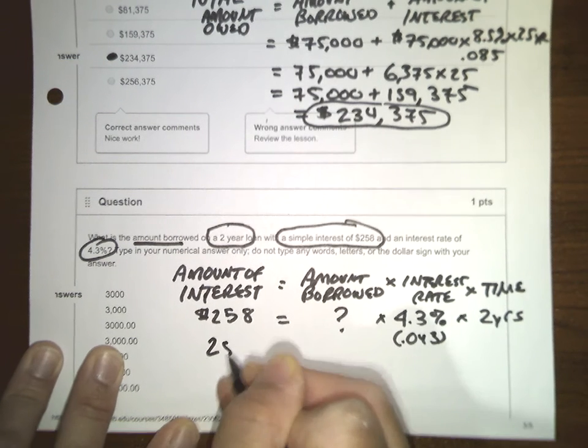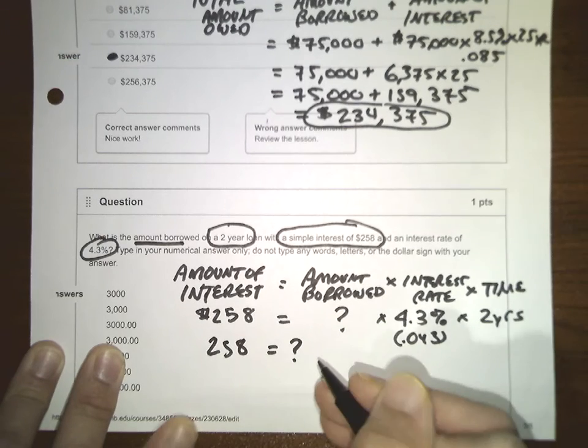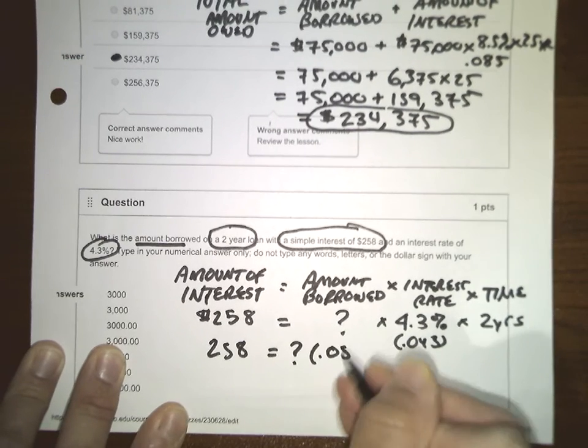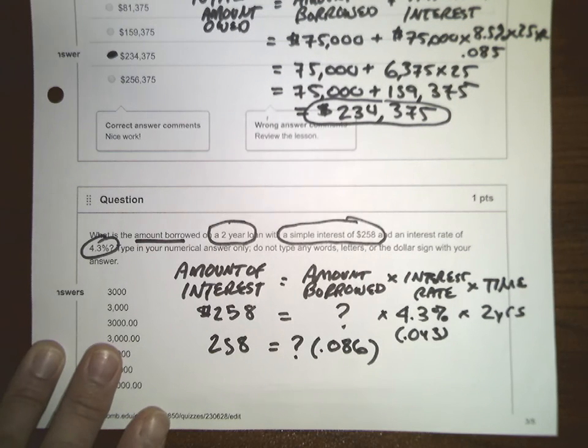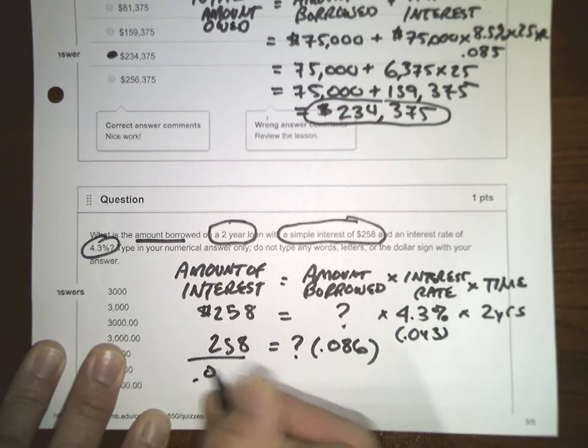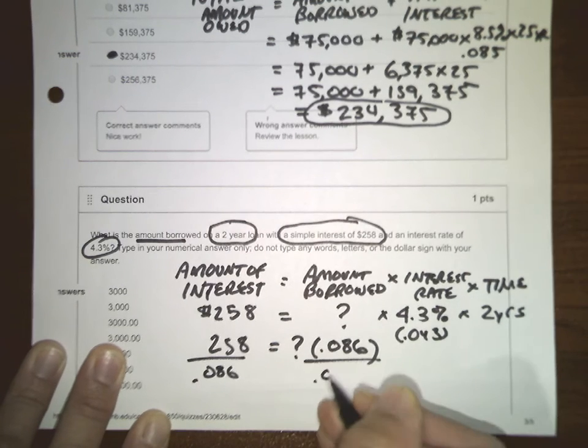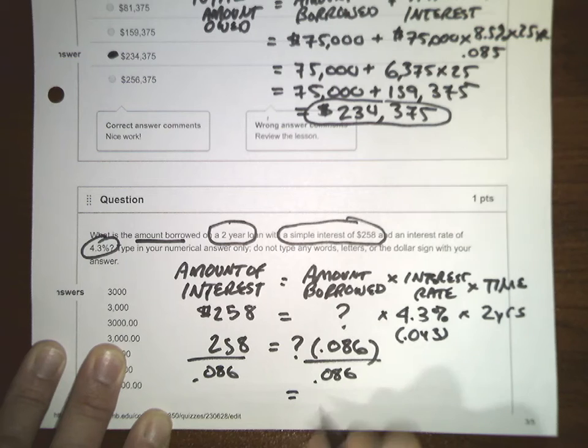So that's 258 equals some amount that we don't know times 0.086. And as you know, all we have to do is divide each side by 0.086 to figure out what this missing amount is. So let's do that. Divide by 0.086 on each side of this equation here.